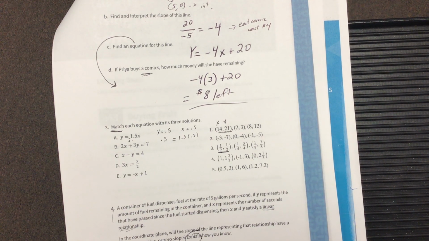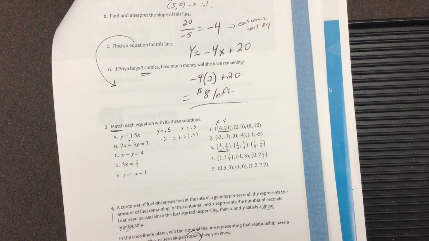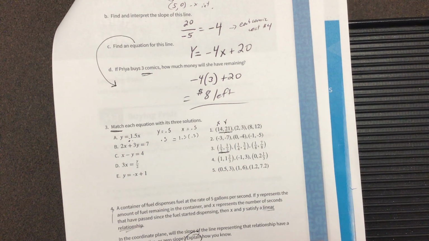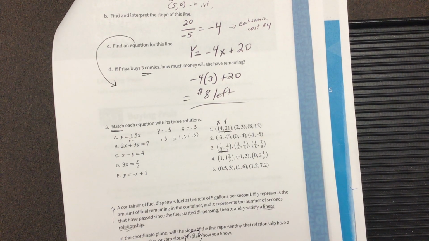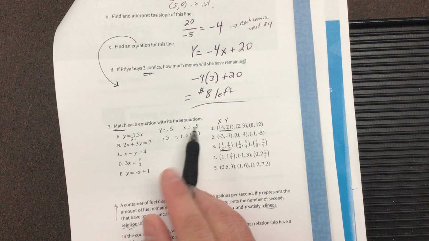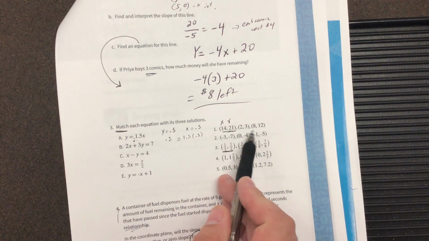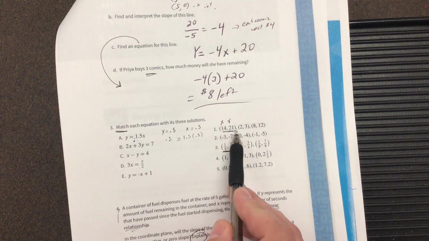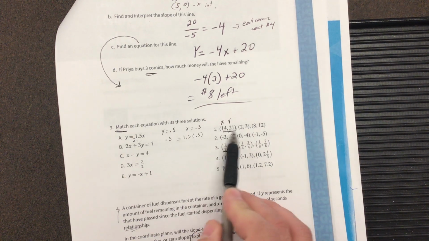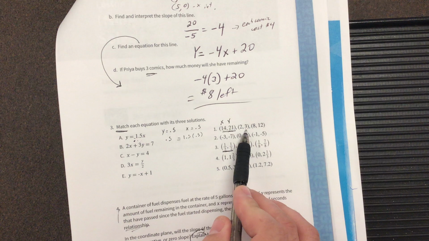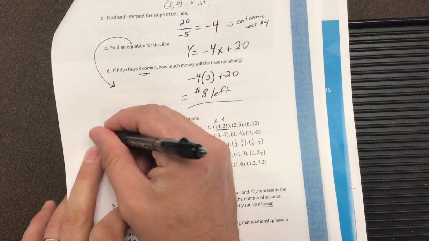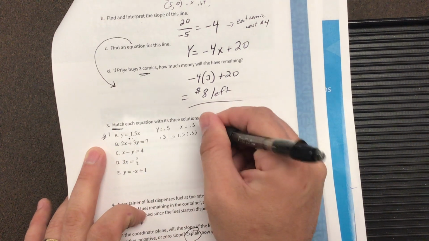So did you do one together here? Yeah, we did number 3. Oh, we did. You didn't finish? All right. He just showed us what we were doing. All right, so for instance, first coordinate is the X, second coordinate is Y. So if I take 1.5 times 14, do I get 21? 1.5 times 2, do I get 3? 1.5 times 8, do I get 12? All right, so that goes with number 1.